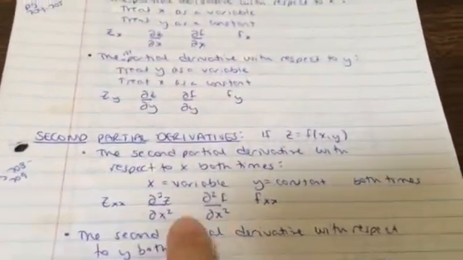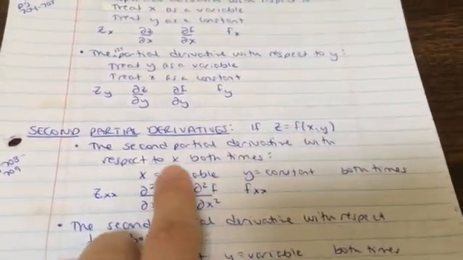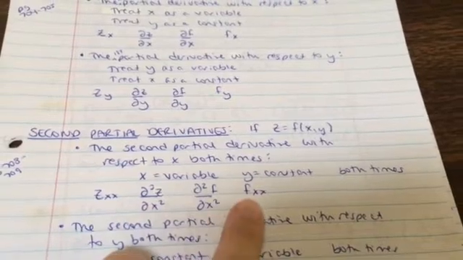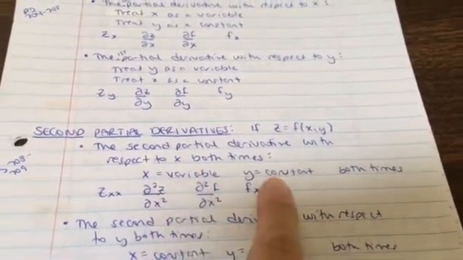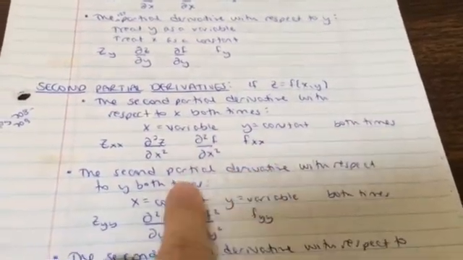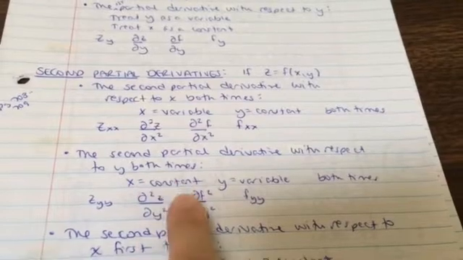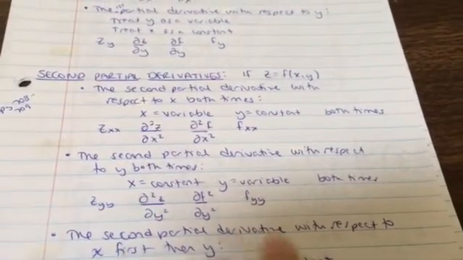And then for the second derivative, again, if z is a function of x and y, then if you're going to do xx, so with respect to x both times, x is a variable and y is a constant both times. And here's those notations. If you're going to do it with respect to y both times, x is a constant both times, y is a variable both times. Here's those notations.